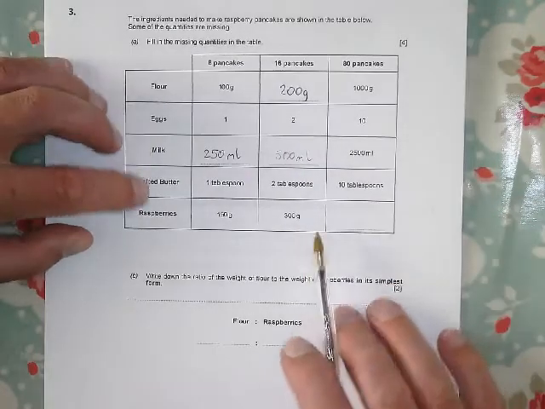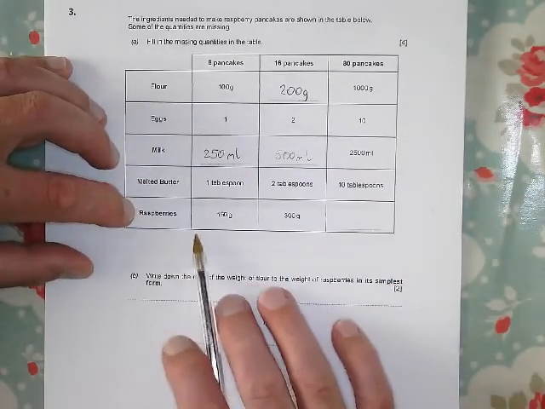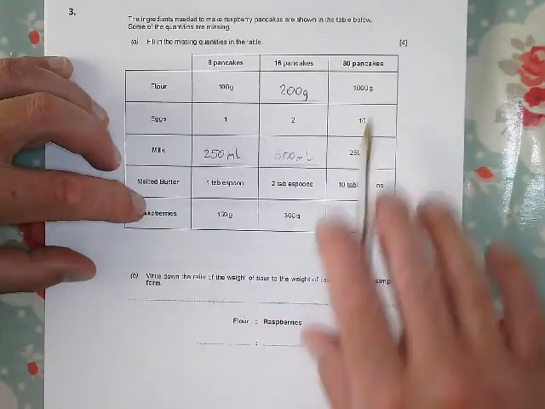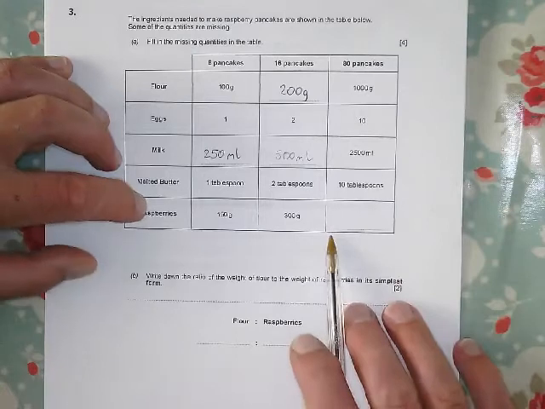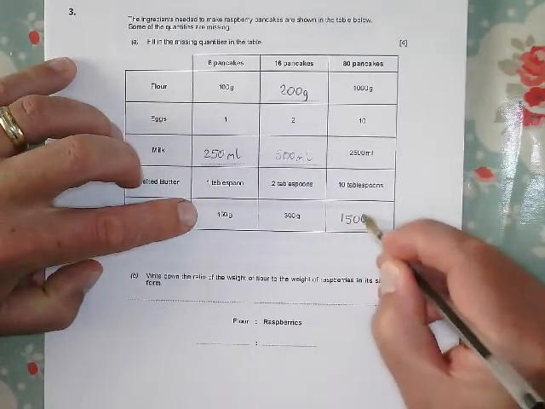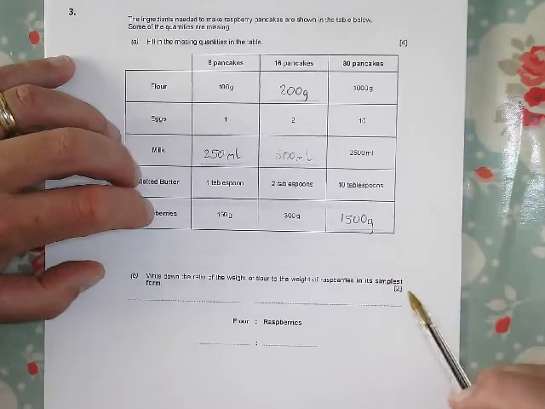So the final entry in the table, we're looking at raspberries. They've given us 8 pancakes is 150 grams, and because 80 pancakes is 10 times as much, times this number by 10, and that's going to give us 1,500 grams.